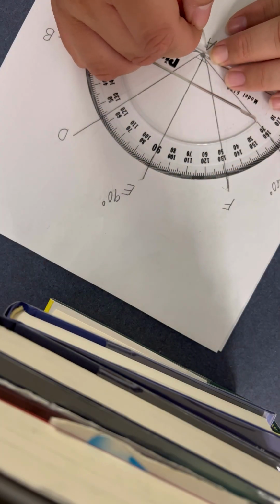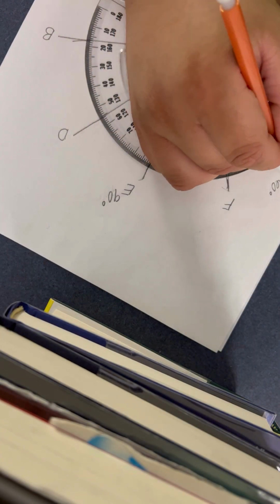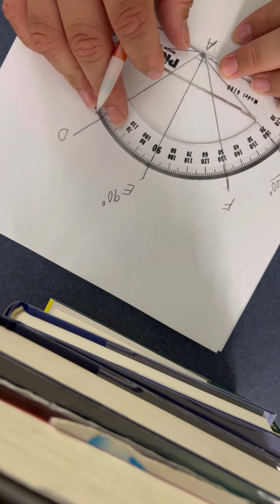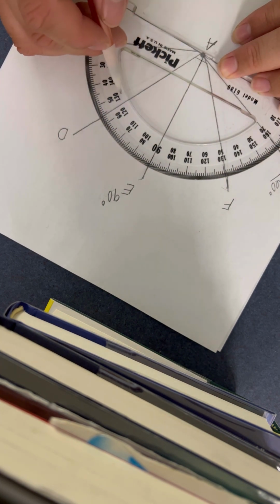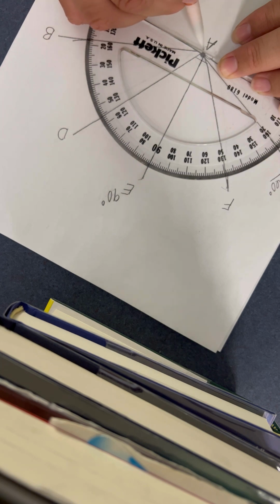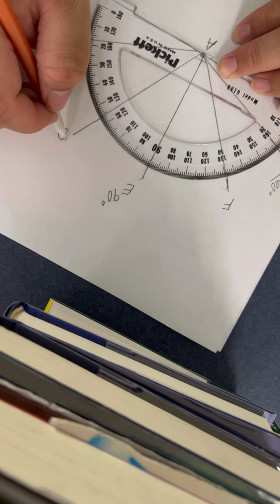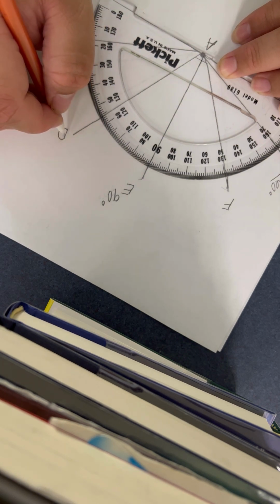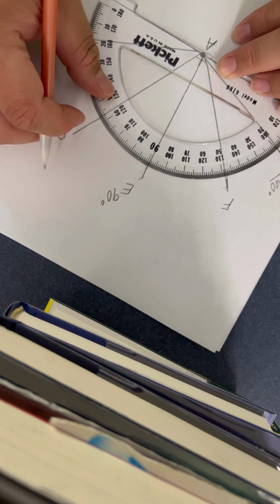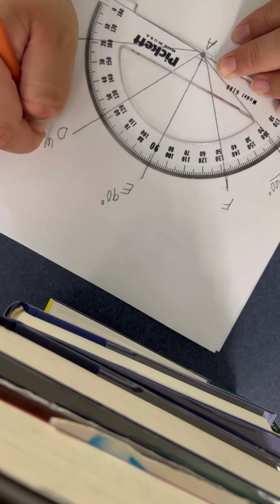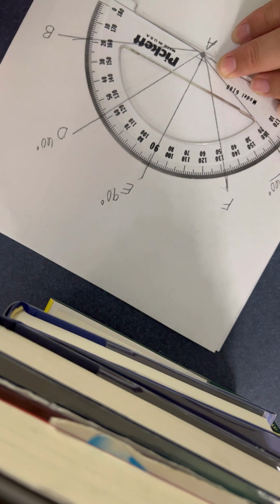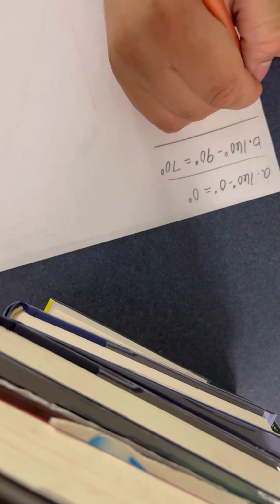So then we'll go ahead and lay our protractor back on top of our angles. As you can see, we already have the angle AG measured out, which is going to give you a total of 160 degrees. Now we're going to get the measure of angle AD, which is 60 degrees. What do we do next?